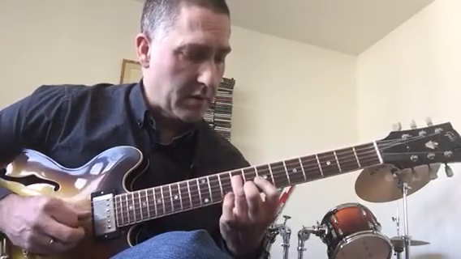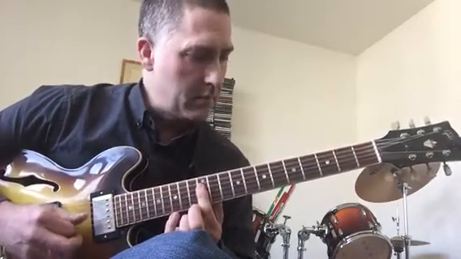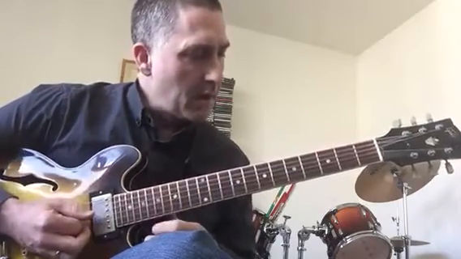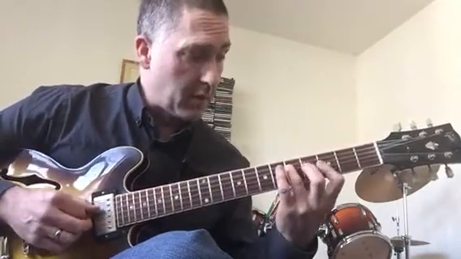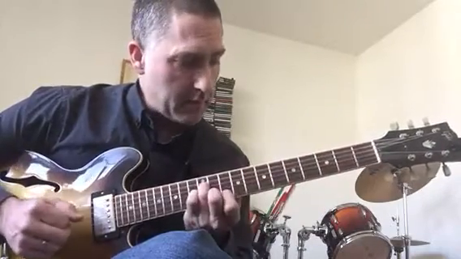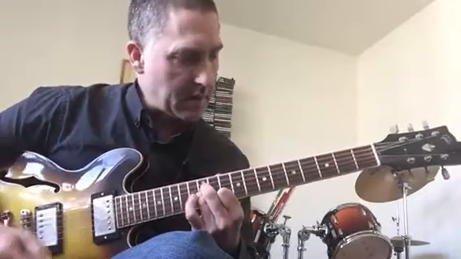So now it's 3rd, 5th, and root. And now it's 5th, root, and 3rd. Then, of course, the octave. And then, same thing for all the others. So then minor, minor, and minor. So that's root position, first inversion, and second inversion.